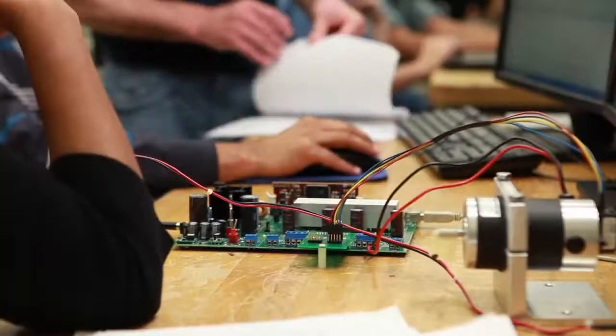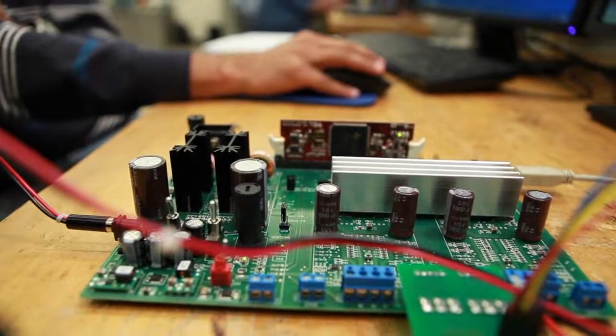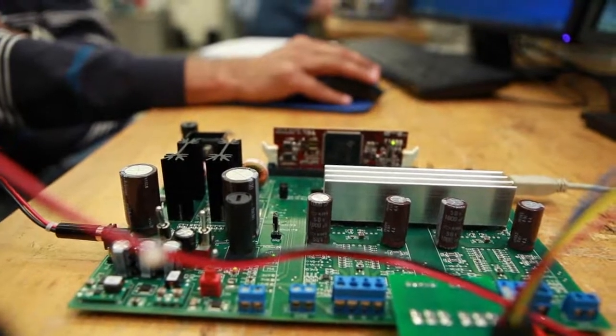After several labs involving the Peripheral Explorer Kit, we turn our attention to a motor control kit. I think it's the low voltage multi-axis motor control kit, and we utilize that in about 5 labs, beginning with control of DC motors and ending up with control of AC motors.